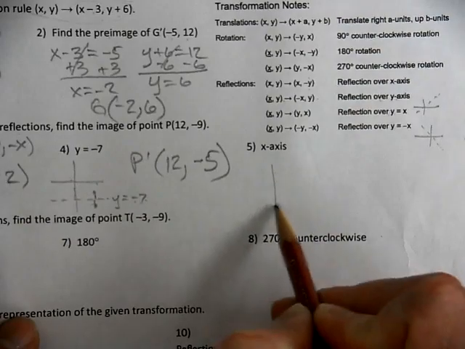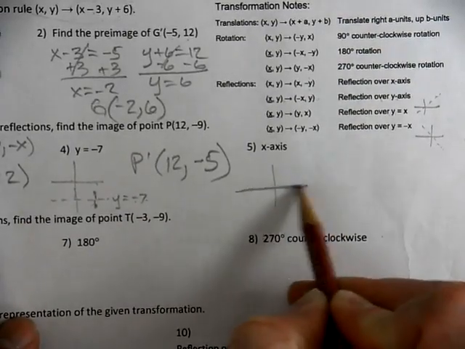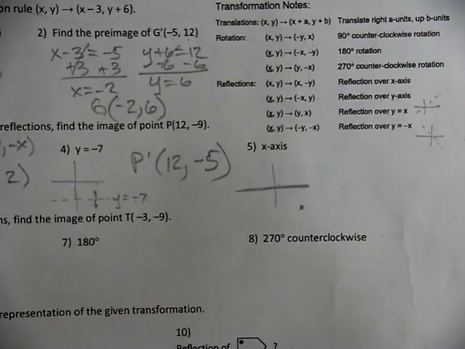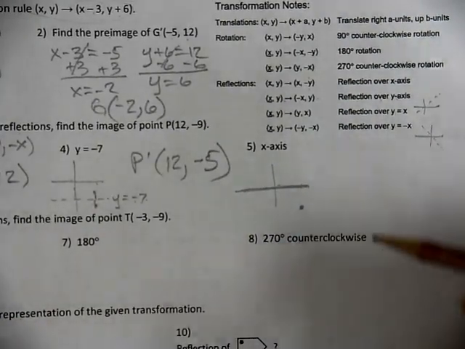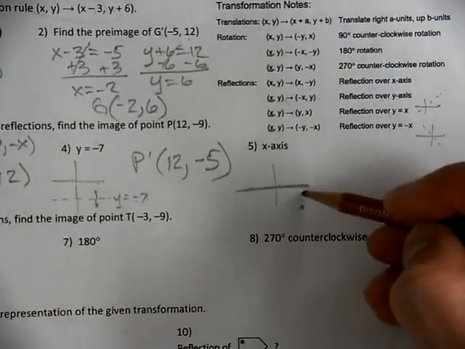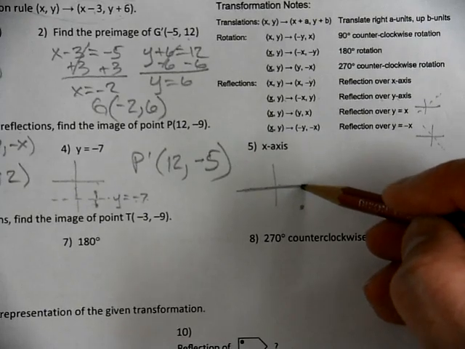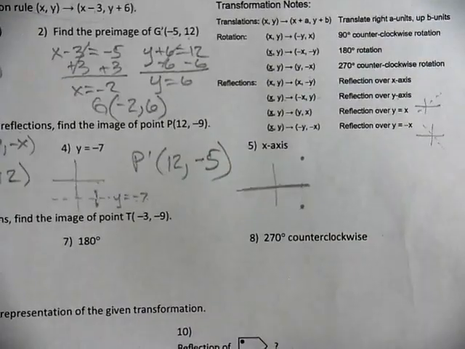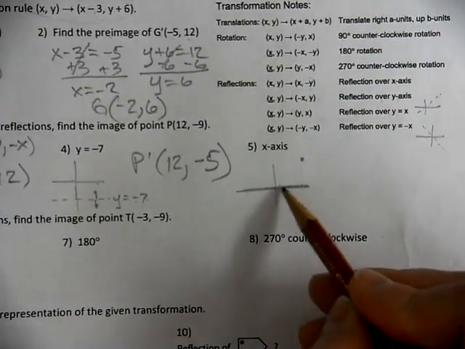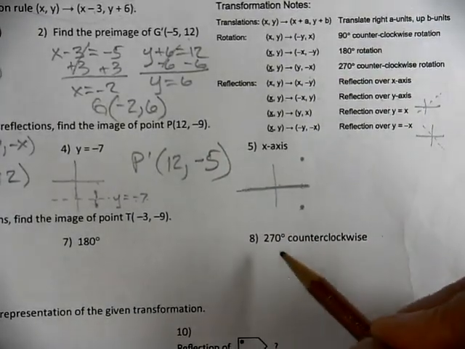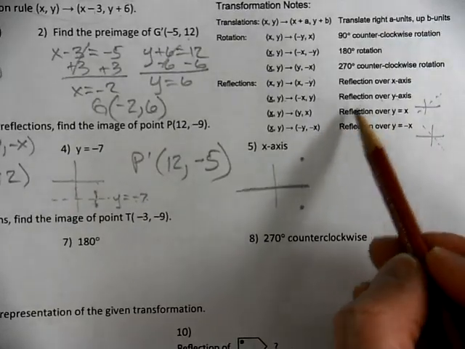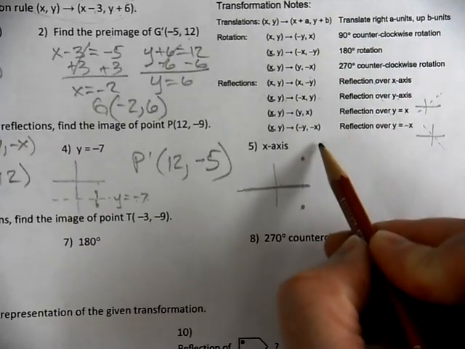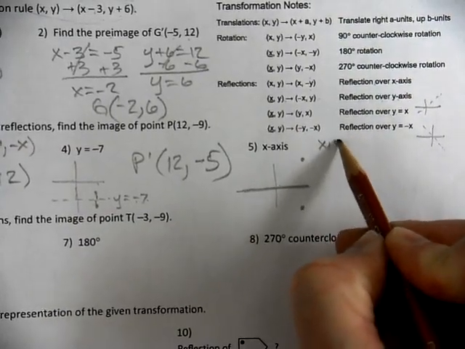Reflecting over the x-axis. Here's your x-axis. We have our point of (12, -9). Now if you were on a grid, you could count up 9 spots to get to here, then I need to go 9 spots to get past it. So the answer has to be (12, 9). The other way to do it is to think about the rule, which is reflecting over the x-axis: (x, y).